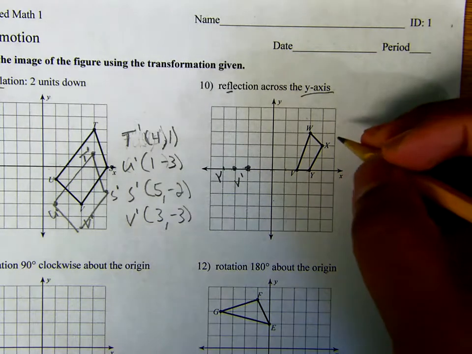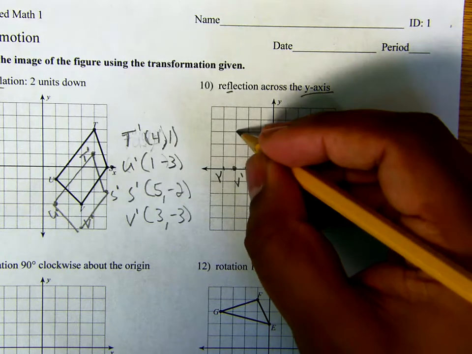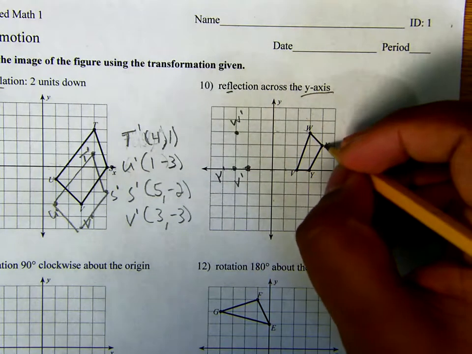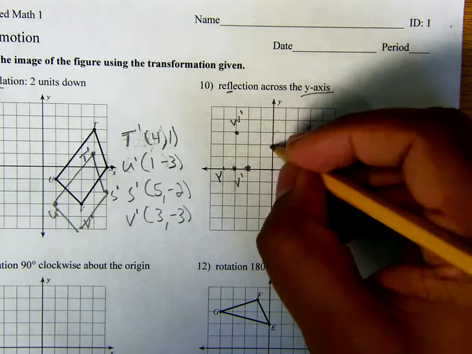All right, next, I'm going to have my W, which is over 3. So I'm going to go back 3 this way, W prime. And then X, which is 4 here, we're going to go 4 here.